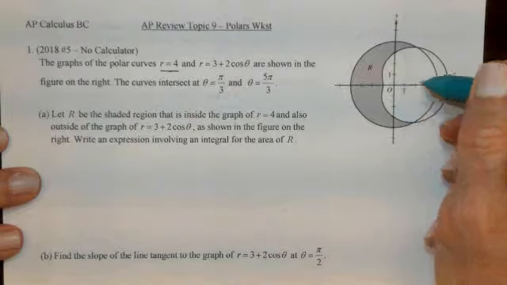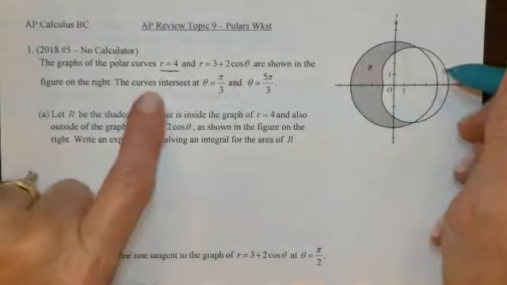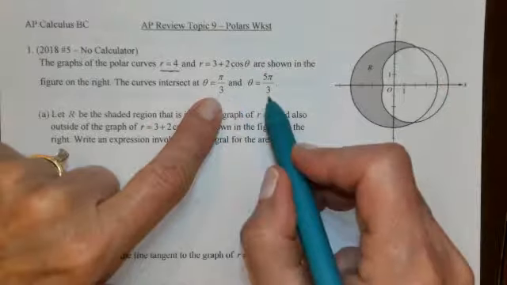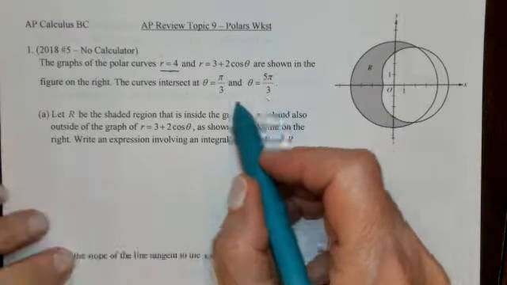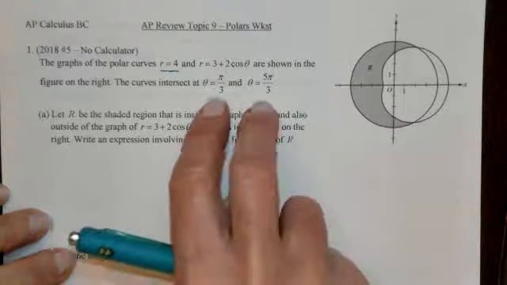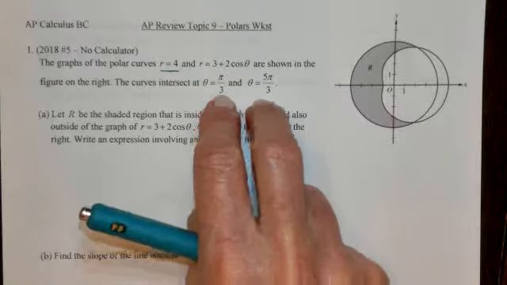Now, they tell us that the curves intersect at theta equals pi over 3 and theta equals 5 pi over 3. If they didn't give us that, we would have to go and find that. They were kind enough to give that to us, though.